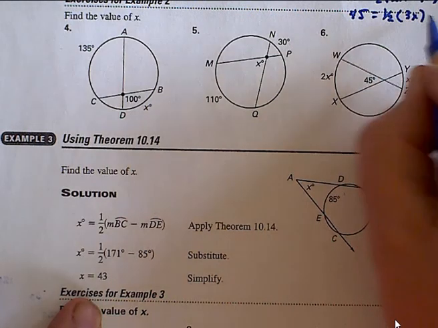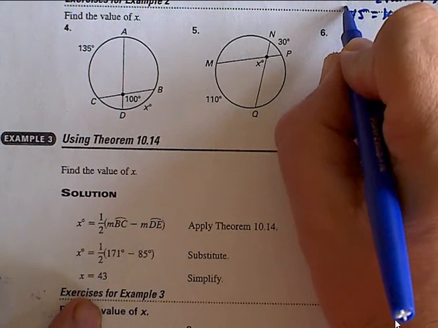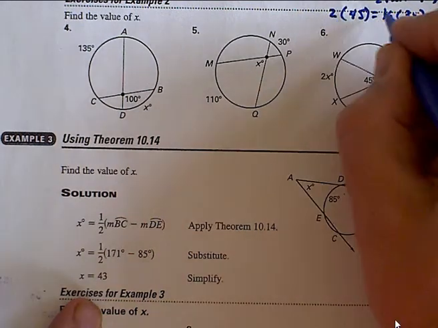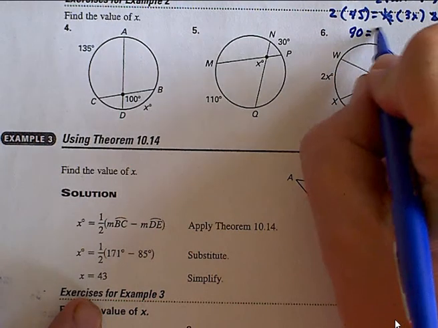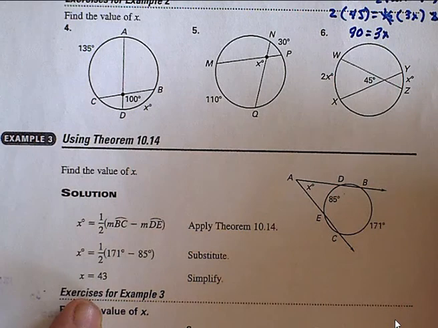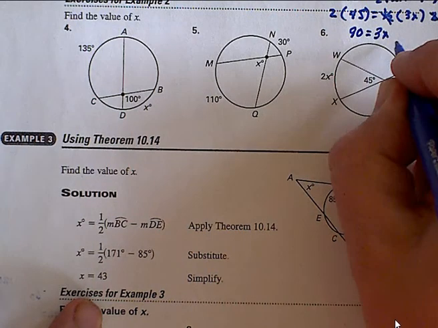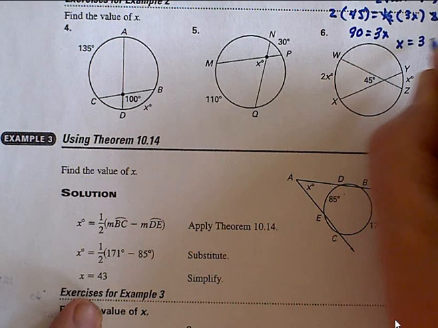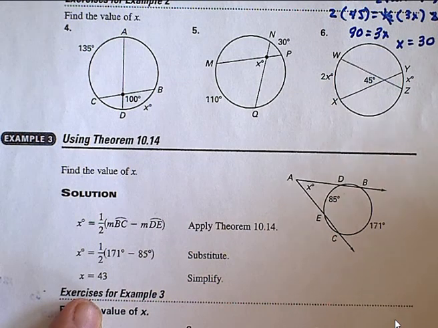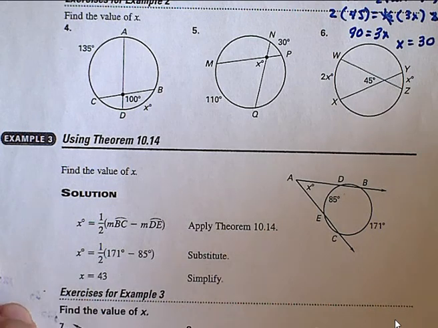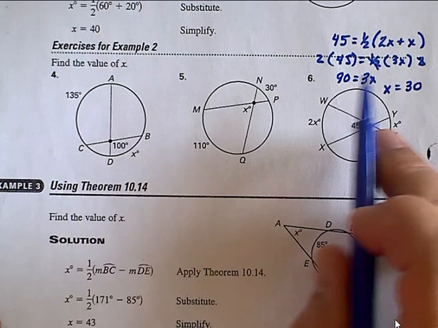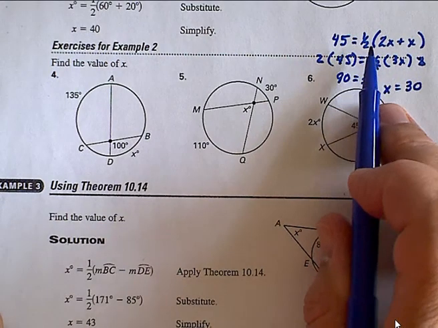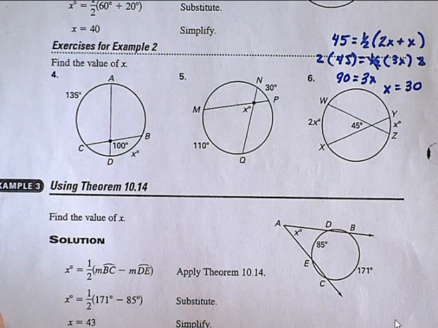I'm going to multiply both sides by 2, and that gets rid of the 1/2 for me. So 90 equals 3x, and then I divide both sides by 3. So x equals 30. And that's all they want. They want the measure of angle x, and I found it. I don't need to do any more than that. But again, follow the formula: the angle equals 1/2 of arc 1 plus arc 2. If you follow that format for those 3 problems, you'll be good.